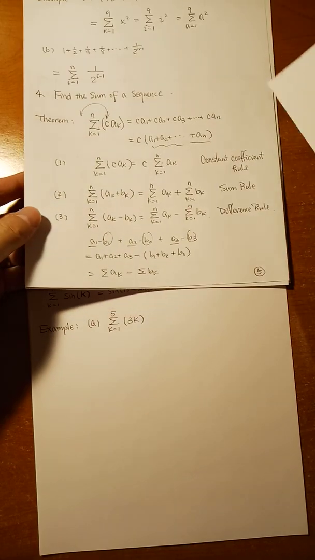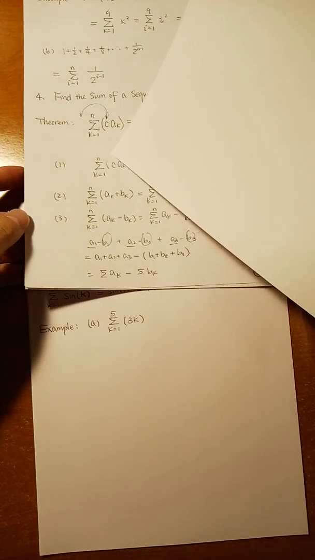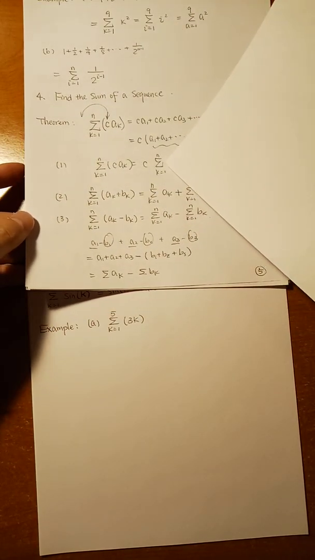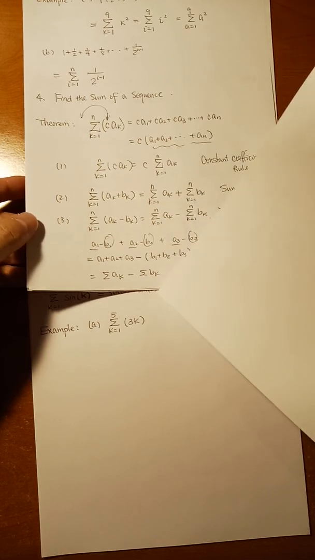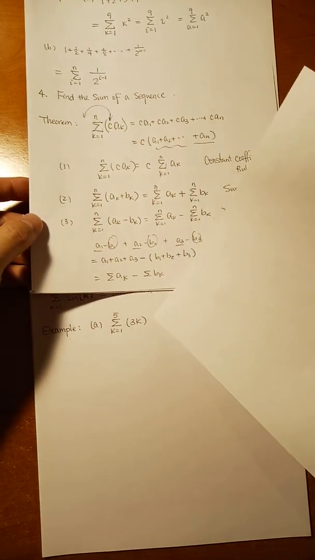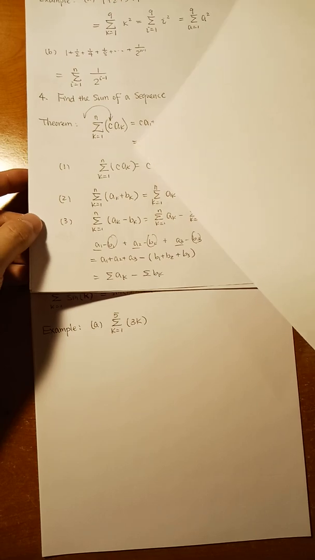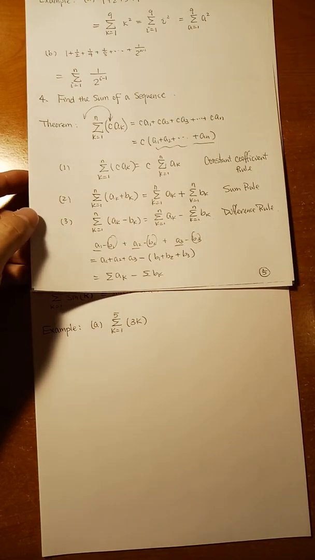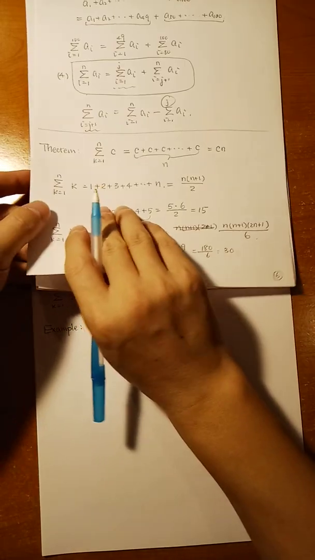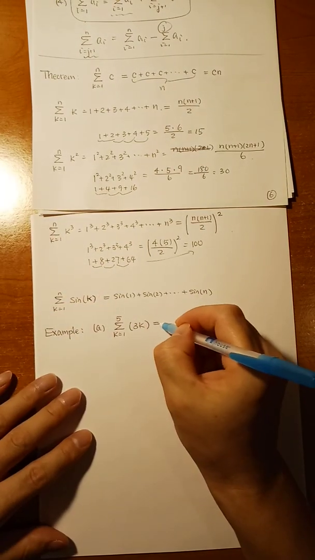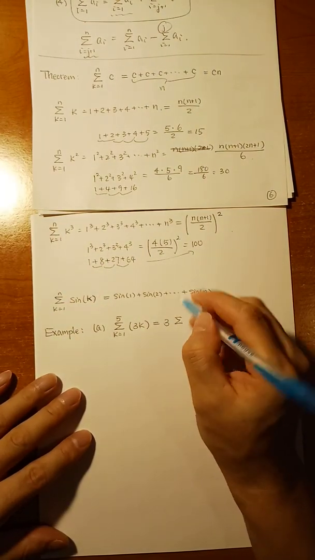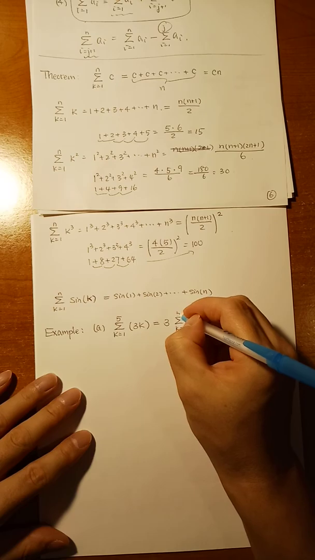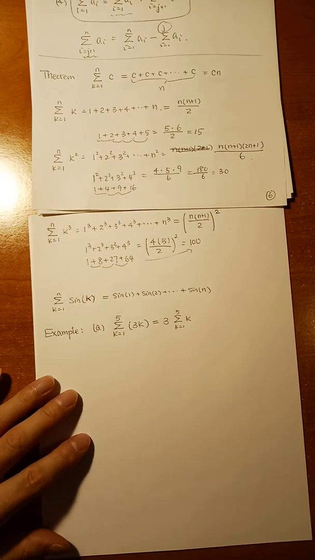When you have a constant coefficient, you can move it forward. It's not about the application of the evaluation. It's just about the property of the sequence. Okay, so constant coefficient, we move it forward. We get 3 times sigma k from 1 to 5 of k.